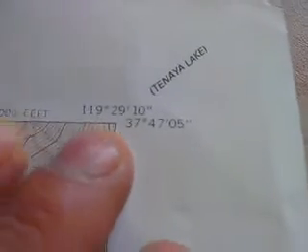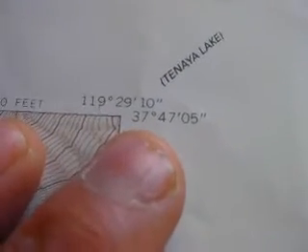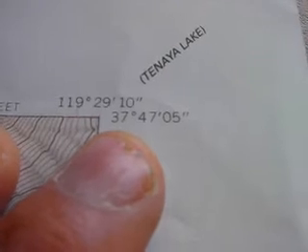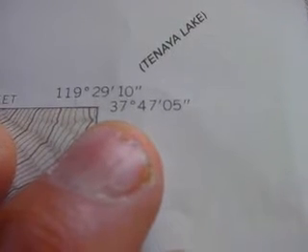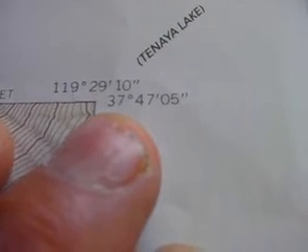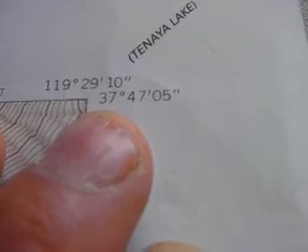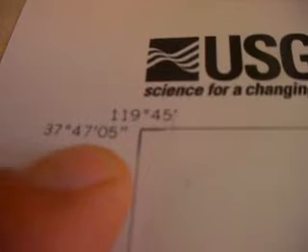The way that I like to use these maps is I like to get oriented with them. And what you'll see here is some numbers. You see 119 degrees, 29 minutes, 10 seconds on the upper right part of your map. Here's 37 degrees, 47 minutes, and 5 seconds. Following along this latitude line, that's not going to change as you go all the way over to the other side of the map. That's the longitude line, so that stays the same.